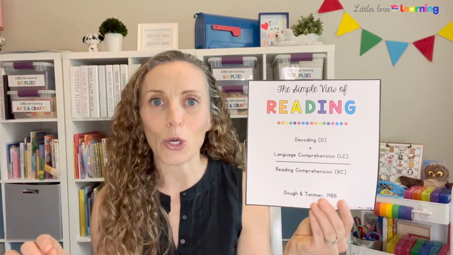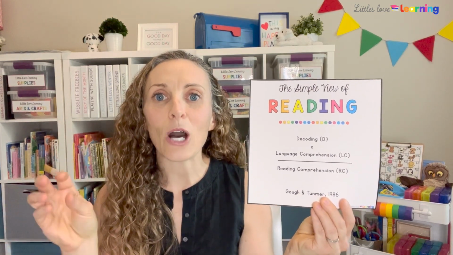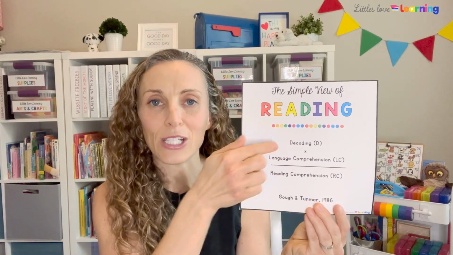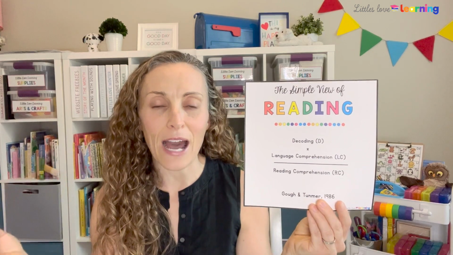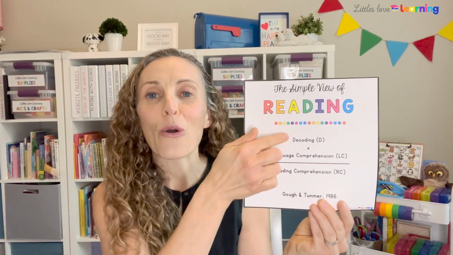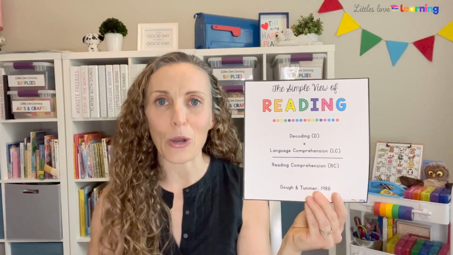So my first reason for using poetry was phonological awareness. That is going to help students with their decoding skills because they're working on being able to hear and manipulate the sounds of words. They're going to eventually match those sounds to printed letters, and they're eventually going to be able to decode printed letters, words, into text. So phonological awareness is going to help with that decoding piece.